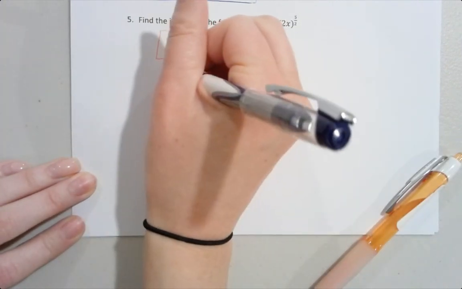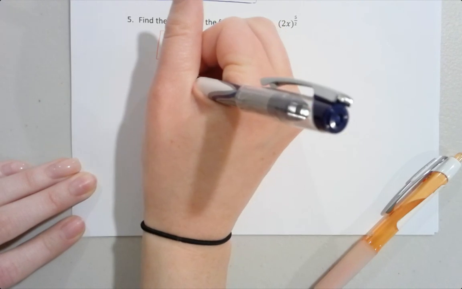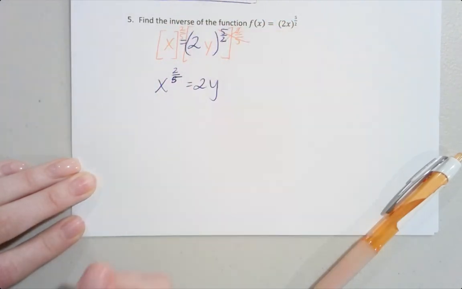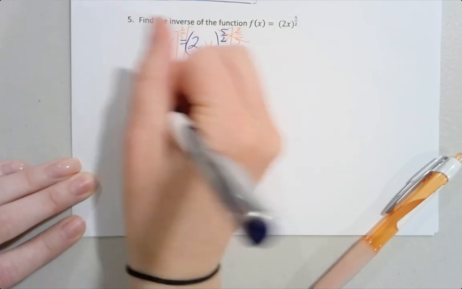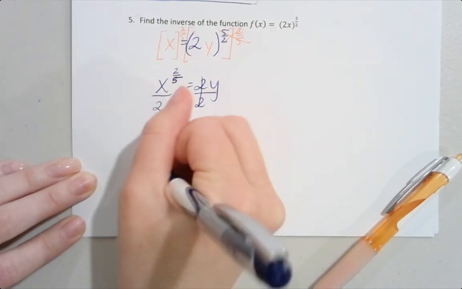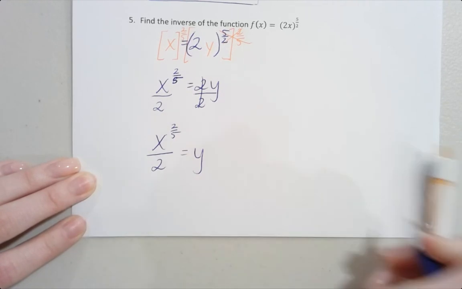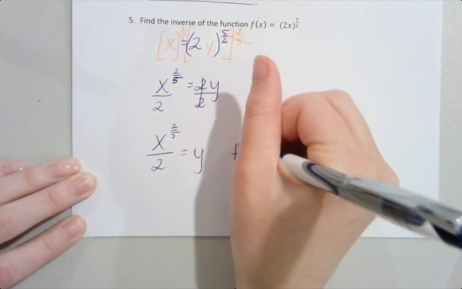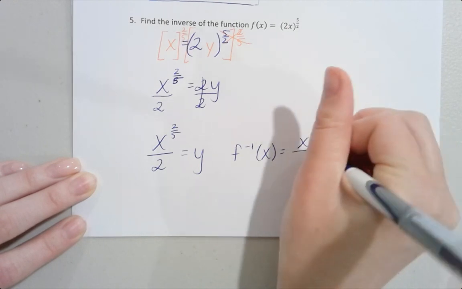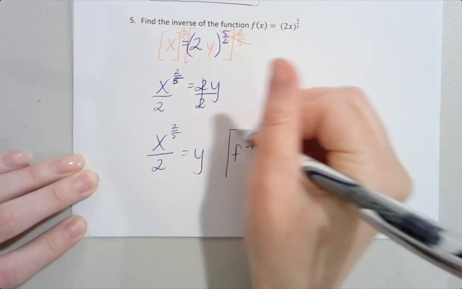x is going to have a new exponent, right? So we've got x to the 2/5 power is equal to 2y breaking free. Get that y by itself by dividing by 2. So we've got x to the 2/5 power all over 2 is equal to y. We'll write that in function notation. So f inverse of x is equal to x to the 2/5 power over 2. And you're done.